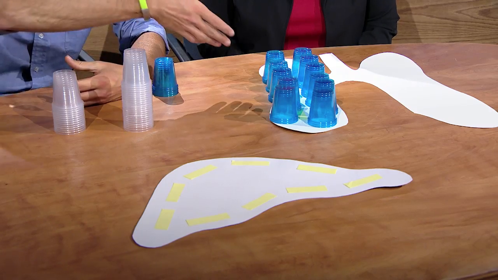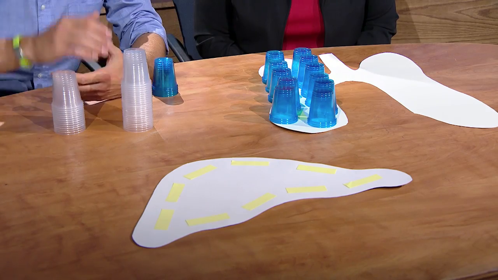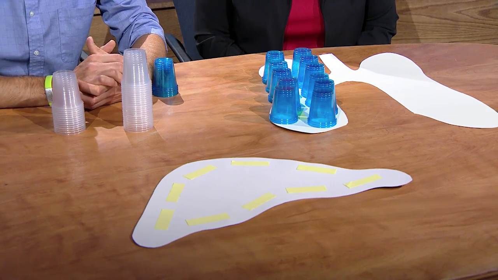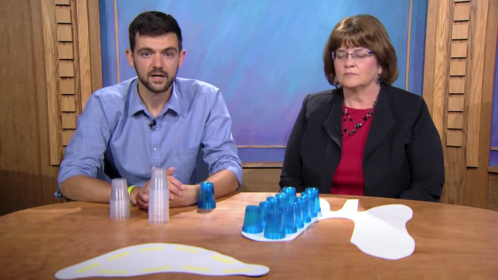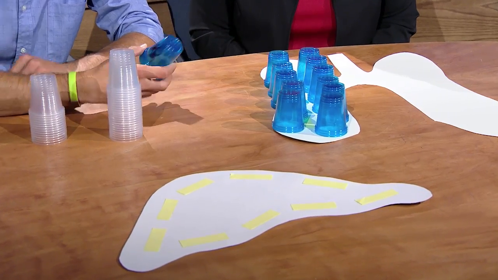We're going to demonstrate the abnormal cell growth activity. Helpful materials for this activity include a large paper cutout of a lung and liver with these yellow dashed lines to represent road lines, 2 packets of solo cups in 2 different colors. A few of these solo cups of both colors should be marked with a red X.